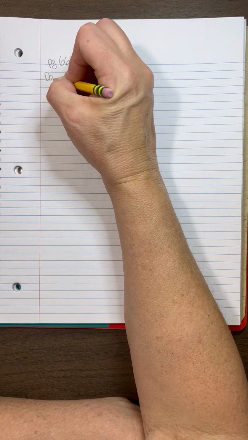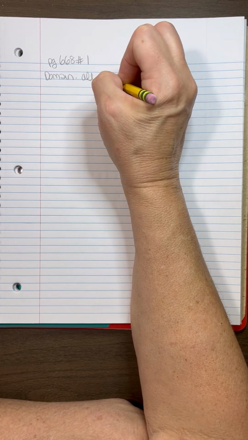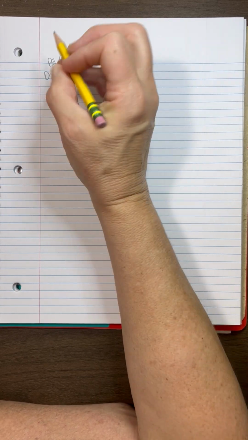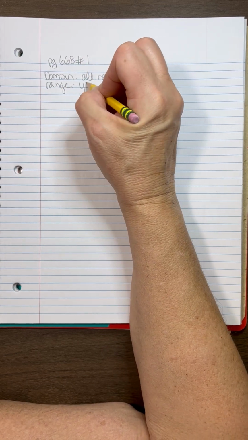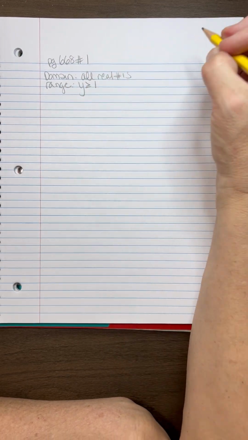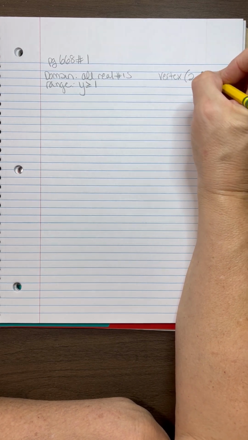Okay, domain is gonna be all real numbers. The range, you should have gotten y greater than or equal to 1. The vertex was 2, 1.